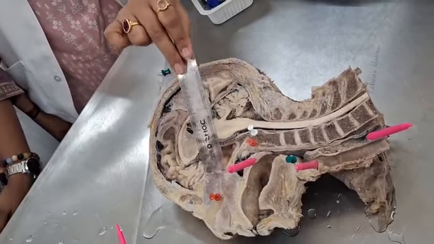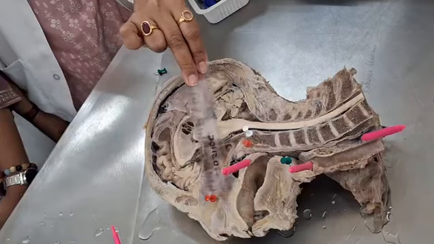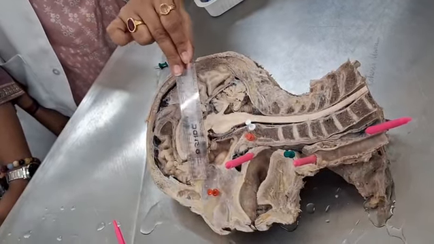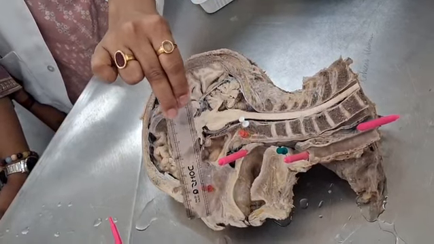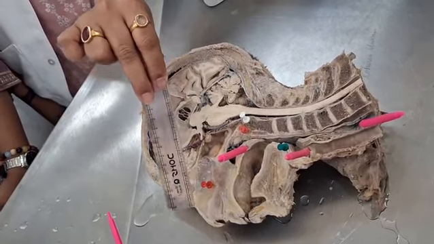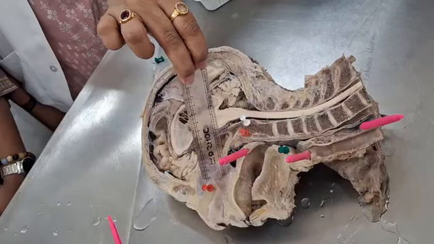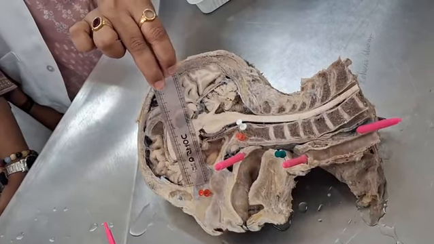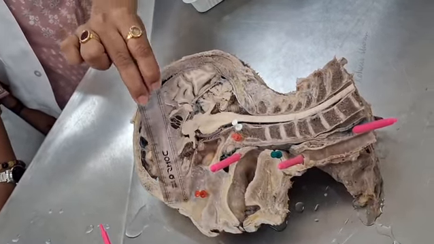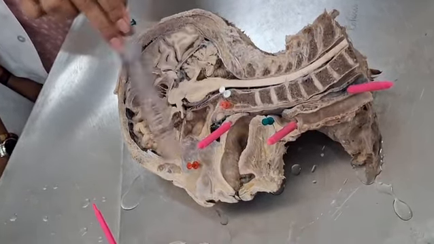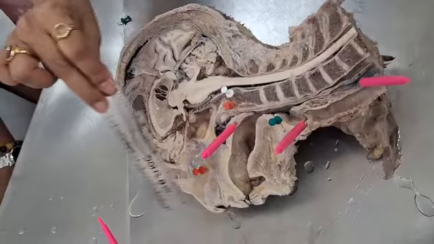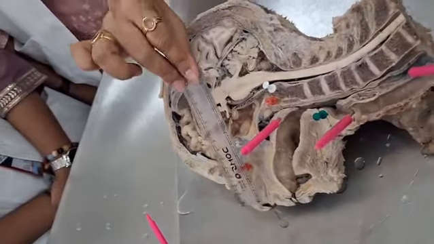It is made up of vomer at the posterior end. This is the perpendicular plate of the ethmoid bone, and this front portion is called the septal cartilage. So it is made up of septal cartilage, vomer, and perpendicular plate of the ethmoid bone. You can make out the color difference. Three things are there, and there are a lot of other alar cartilages also. So this is about the nose.